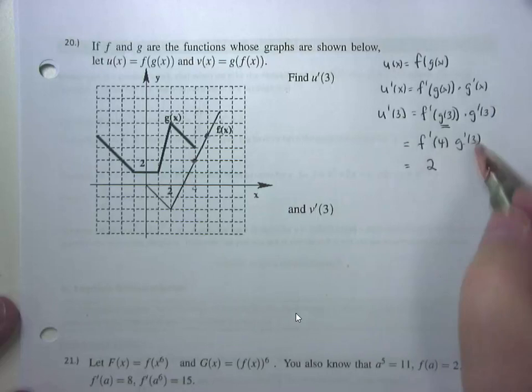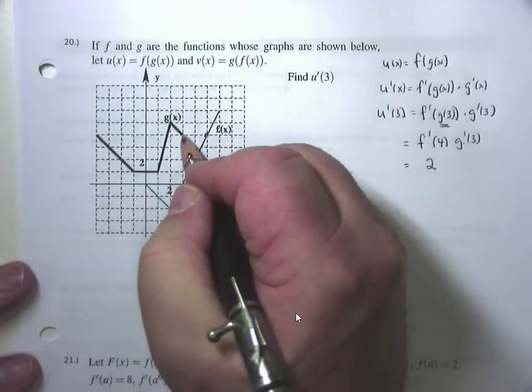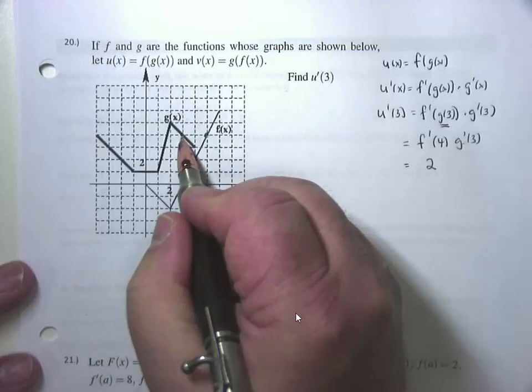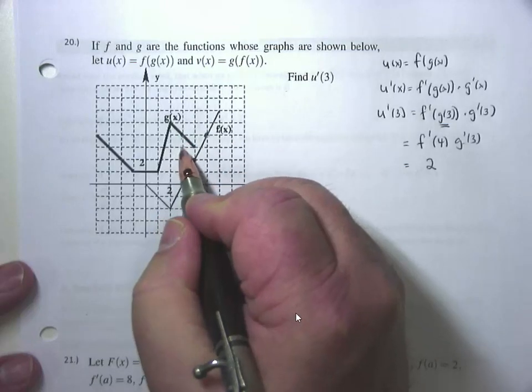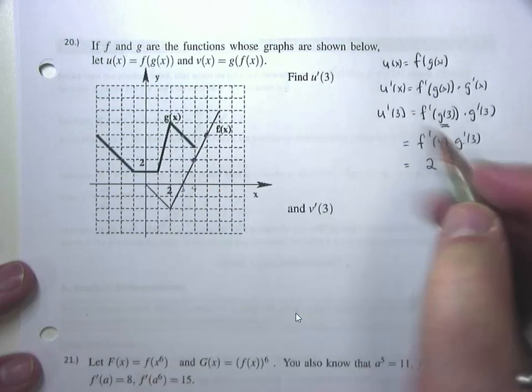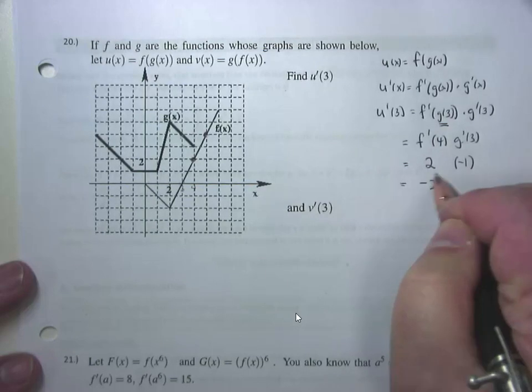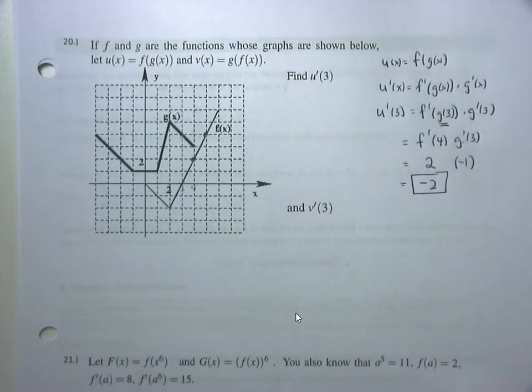Now I need g prime of 3. So here's 3 right there. There's g of it, but what's the slope of this line? I had to go down 1 over 1, and a down 1 over 1 makes a slope of negative 1. And so my answer is negative 2. Does that make sense? Using the slopes to get my derivative.